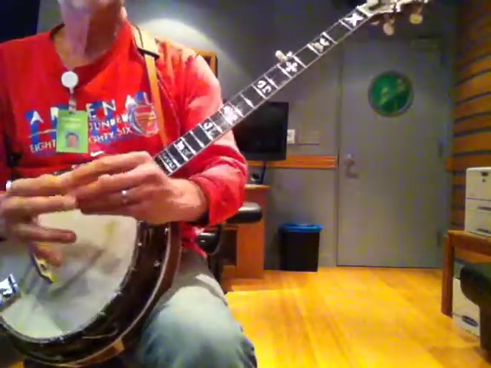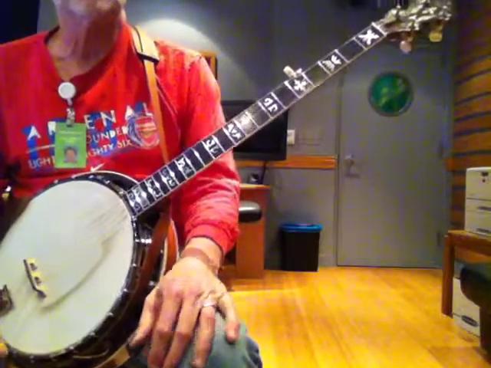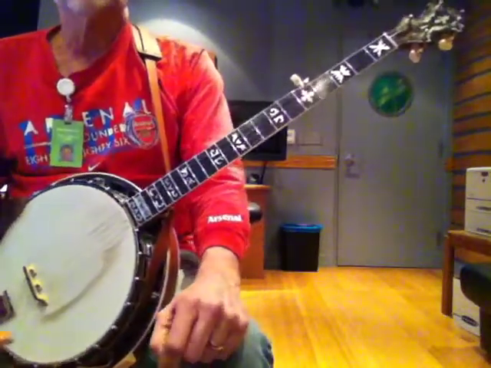So you can see you can move around quite a bit if you can visualize those chord shapes.